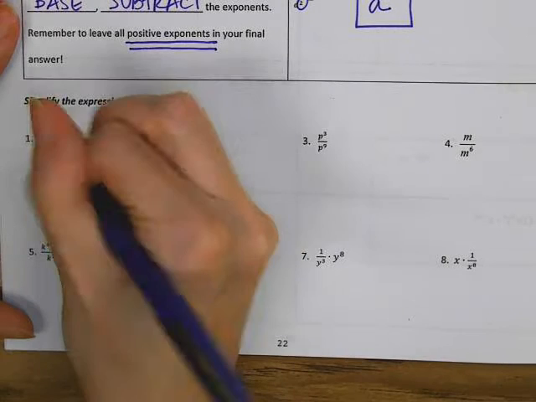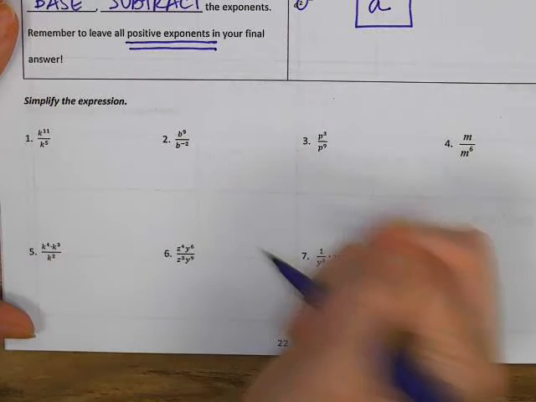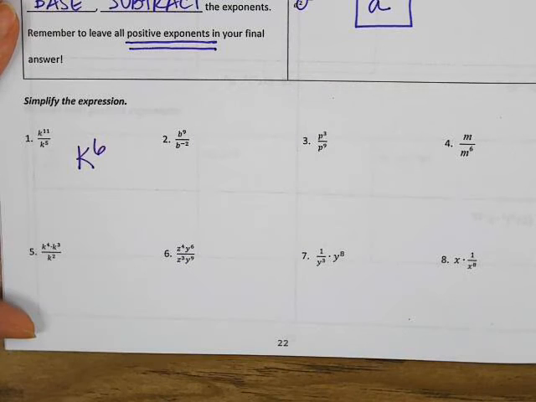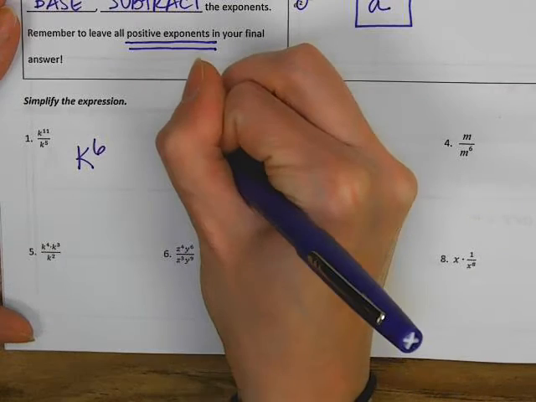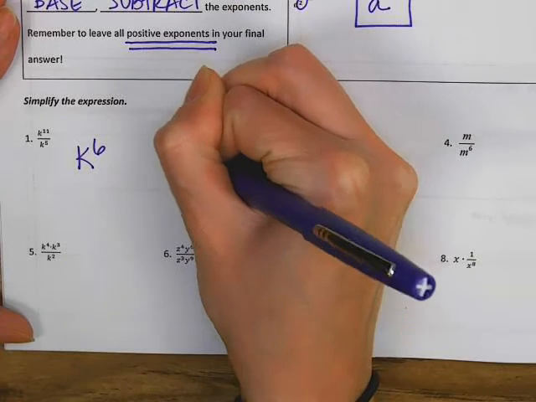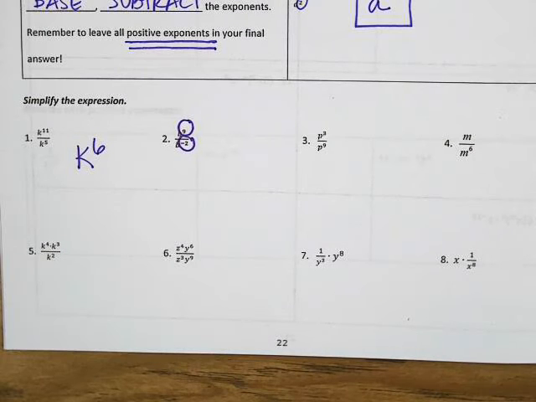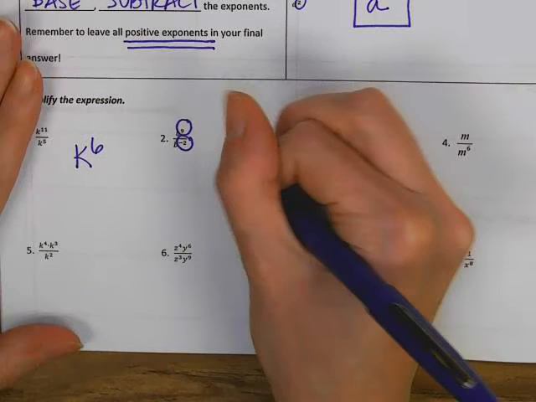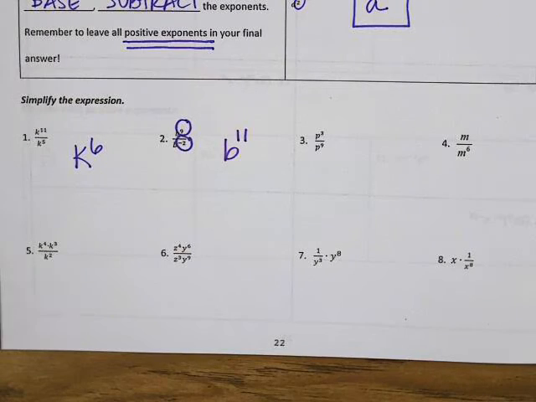So number 1, 11 minus 5 is 6. So the answer is k to the 6th. Number 2, 9 minus negative 2. Now here's where you guys have to be careful. Minus a negative is a plus. So 9 minus a negative 2 is really like 9 plus 2, which is b to the 11th power.